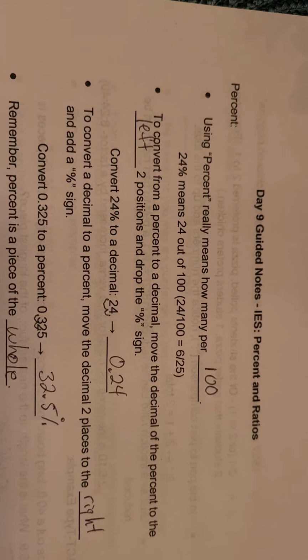Remember, percent is a piece of the whole, of the total. It's a part. To do calculations with percent, you need to convert the percent to a decimal or a fraction, whichever is easier given the questions, and then do your operations. Keep the decimals in the correct place when you add and subtract and multiply and divide. You'll just use your calculator for doing those things, so that's not necessarily something super important.